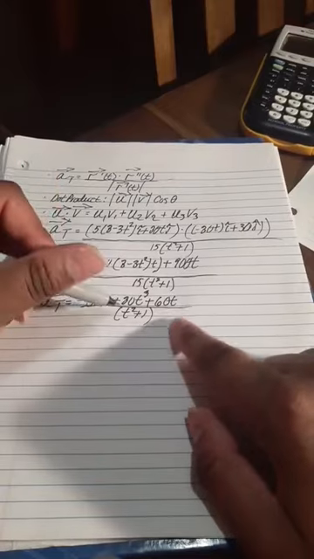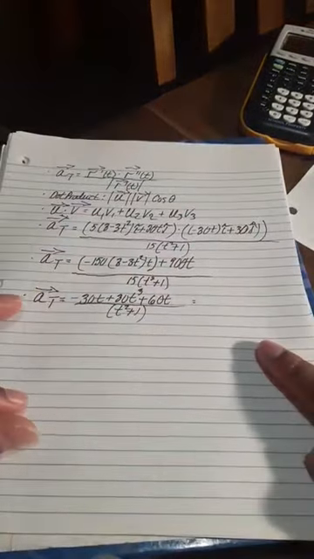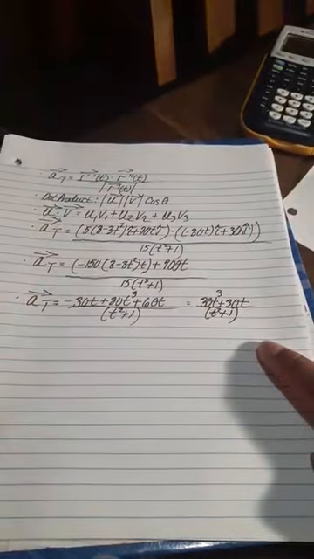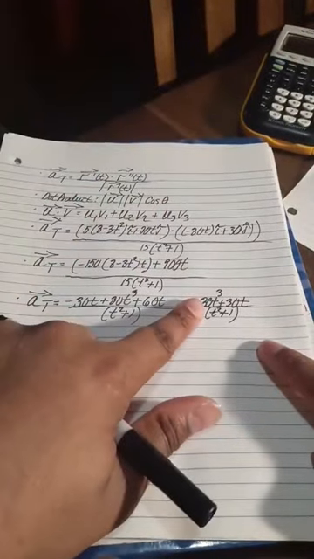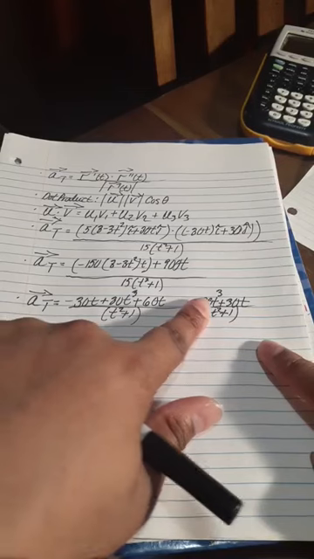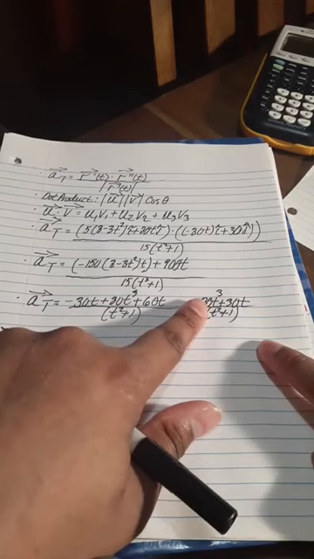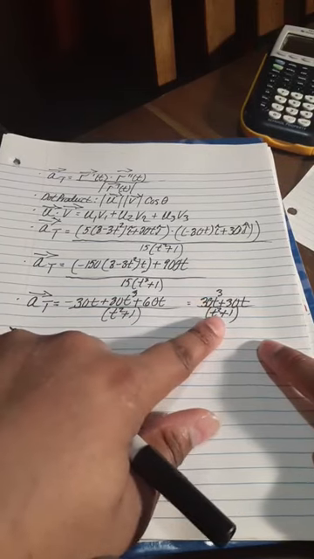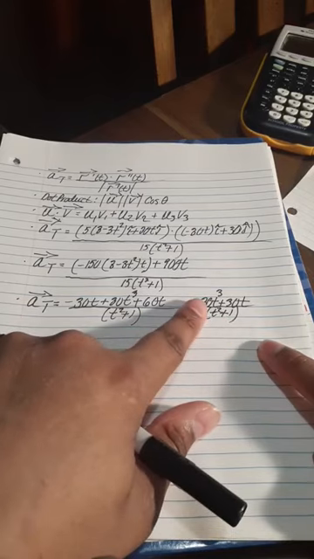Okay, so we can do some further simplifying. This is just going to be 30t cubed plus 30t all over t squared plus 1. If we factor out a 30t, that'll leave us with the t squared plus 1, which can also be canceled.